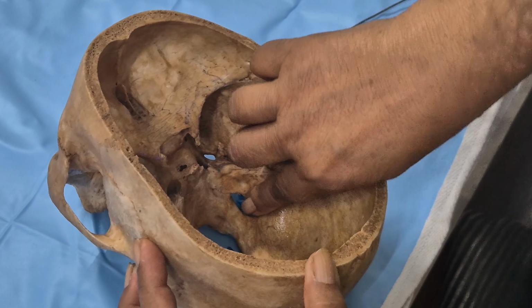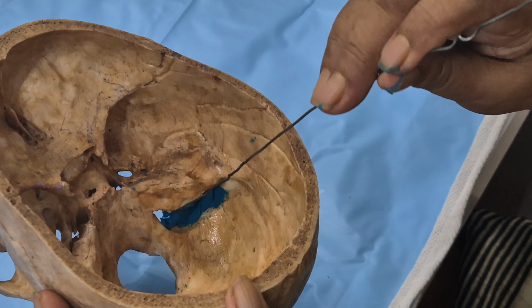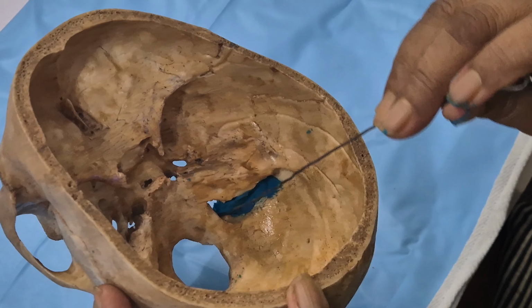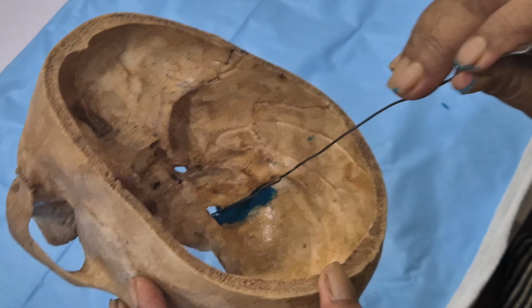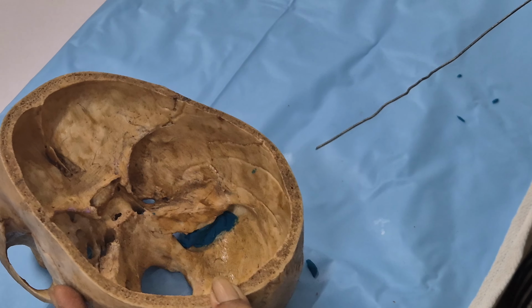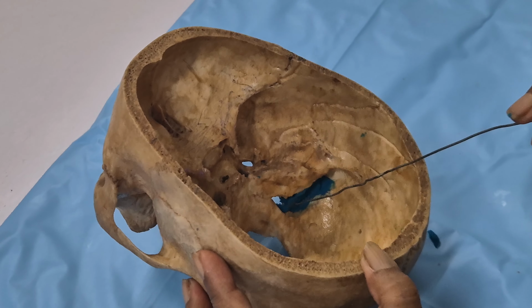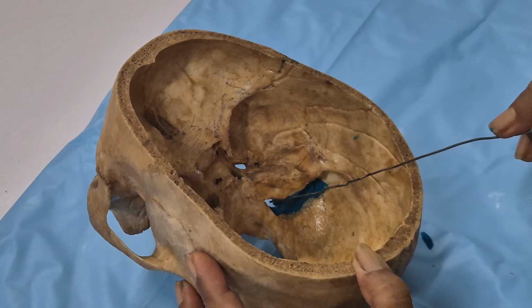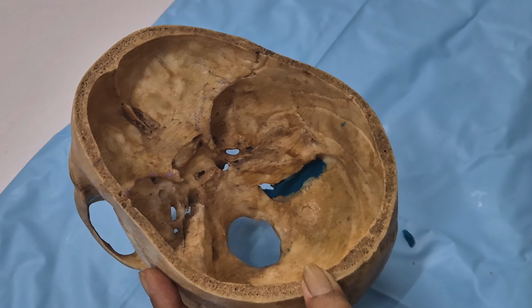So this is the sinus, and the veins are coming out in this. This internal jugular vein lies in the carotid sheath in the neck. Apart from this, there are different nerves. That means the 9th, 10th and 11th cranial nerves pass through this jugular foramen.